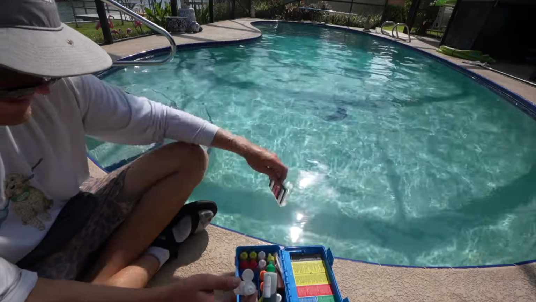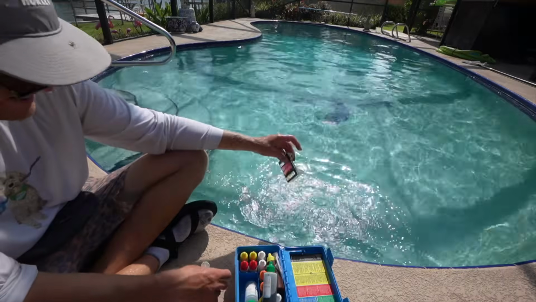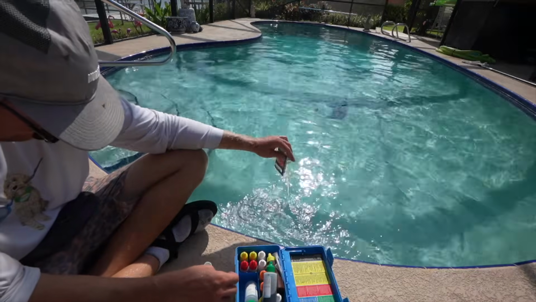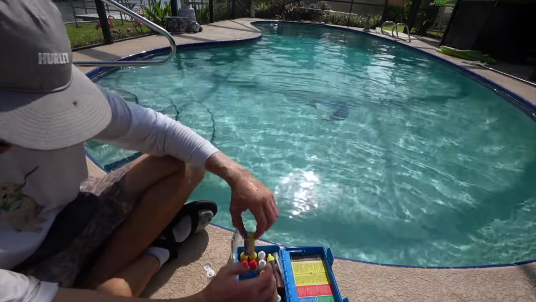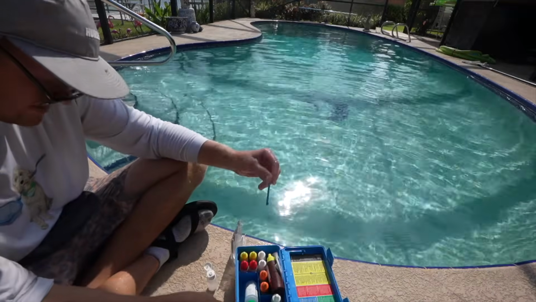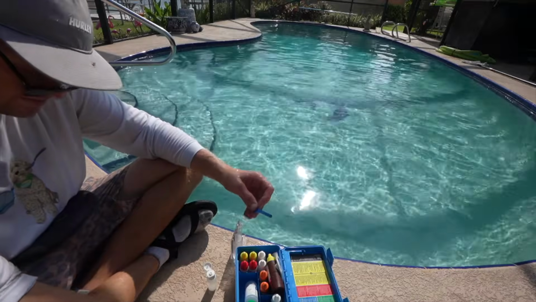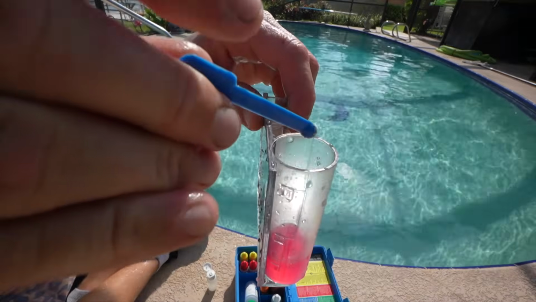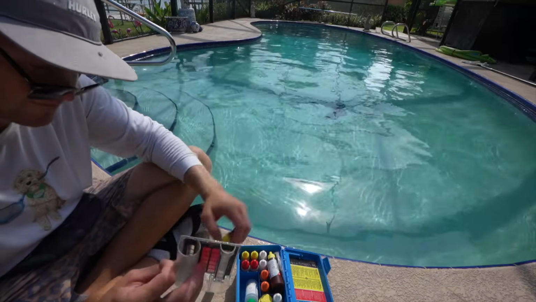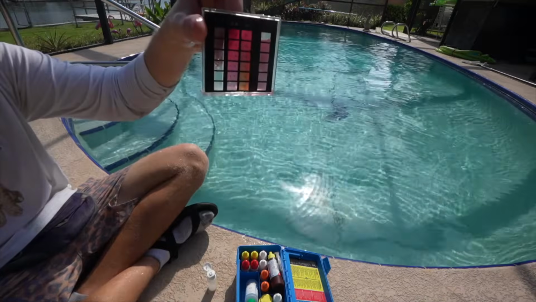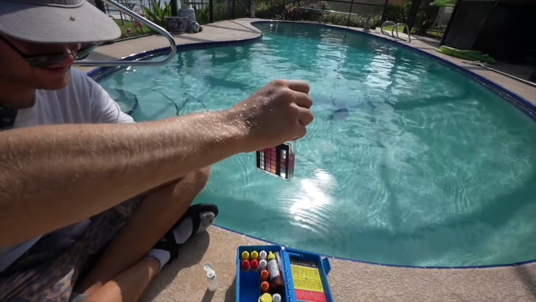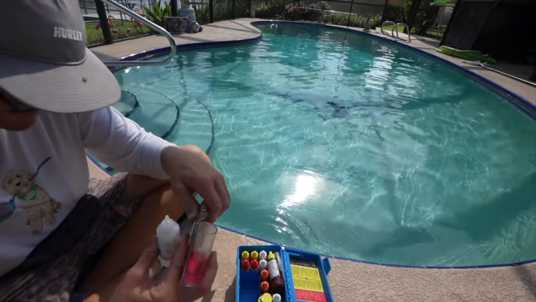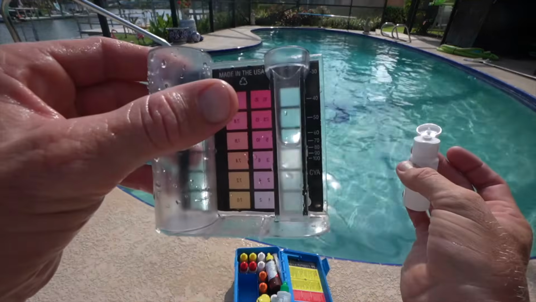This is what we've all been waiting for, this stabilizer test. Actually want the chlorine to be high, so we're gonna go ahead and use our DPD powder. We got 8 for our chlorine, 7.6. It's at 100 on alkalinity. There we go.